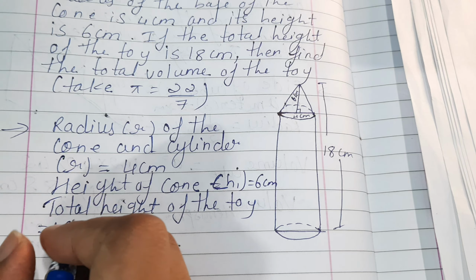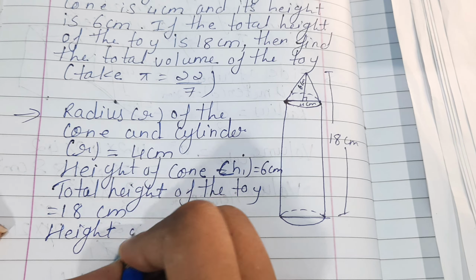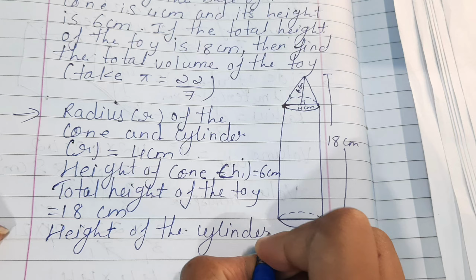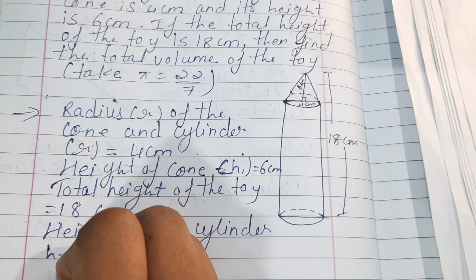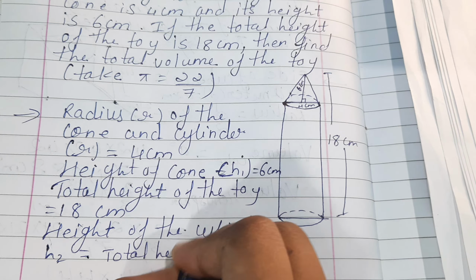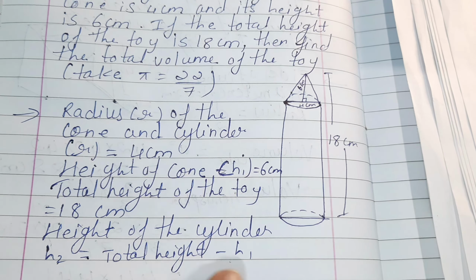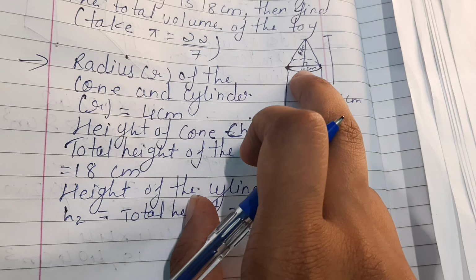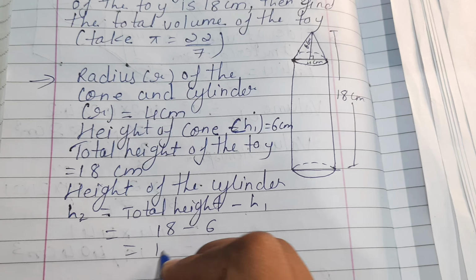So height of the cylinder is what? Height of the cylinder h2 is equal to total height minus h1. Height of the cone you'll have to subtract. The total is 18 and here height of the cone is 6. So 18 minus 6 you'll have to do. You will get 12 centimeter.